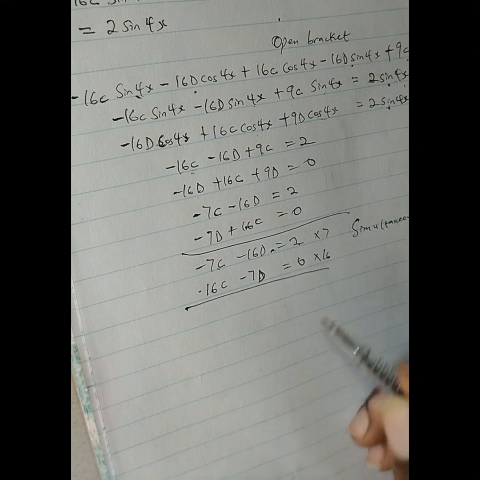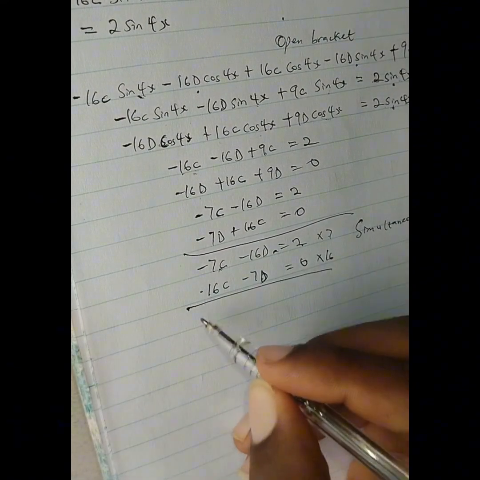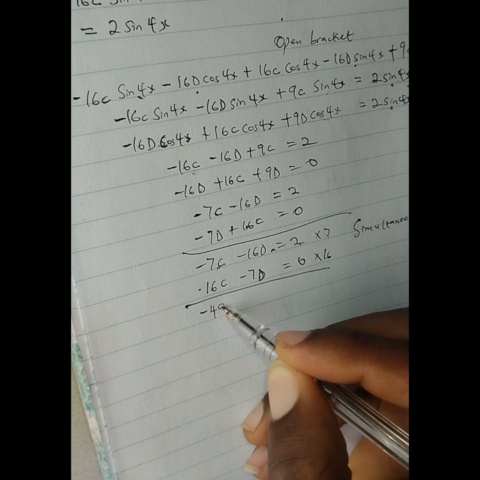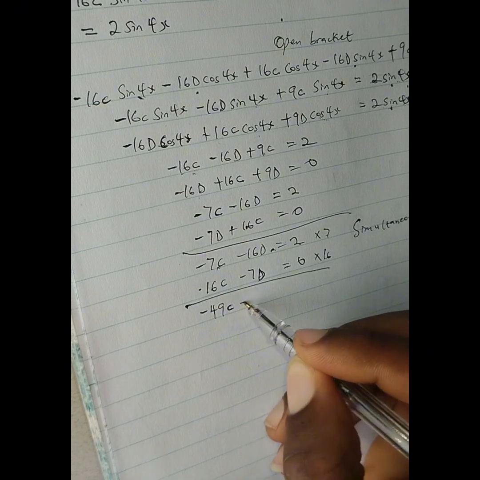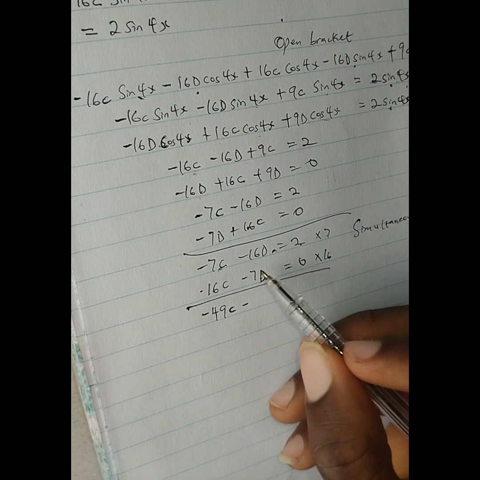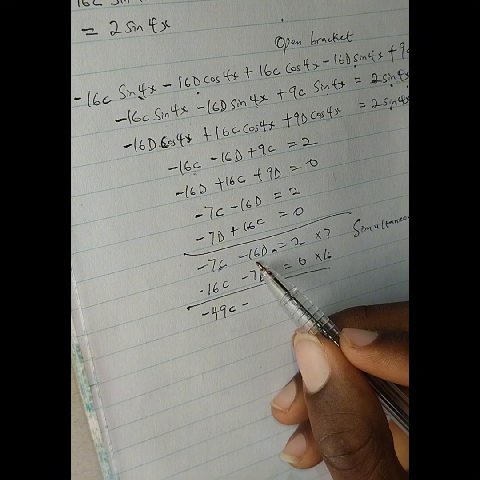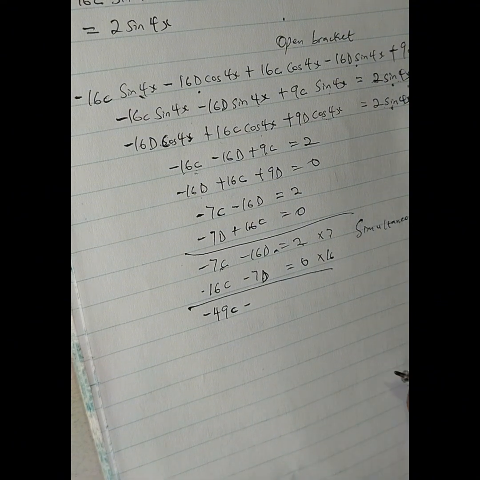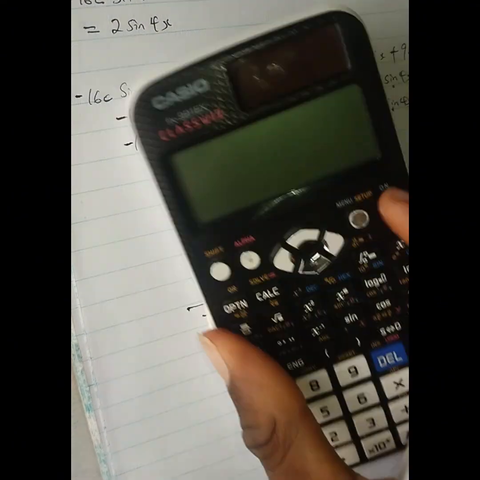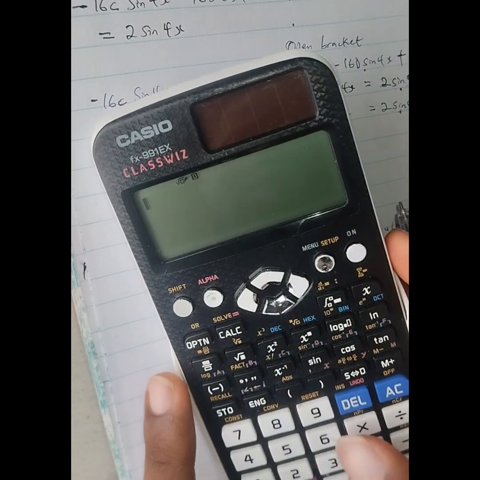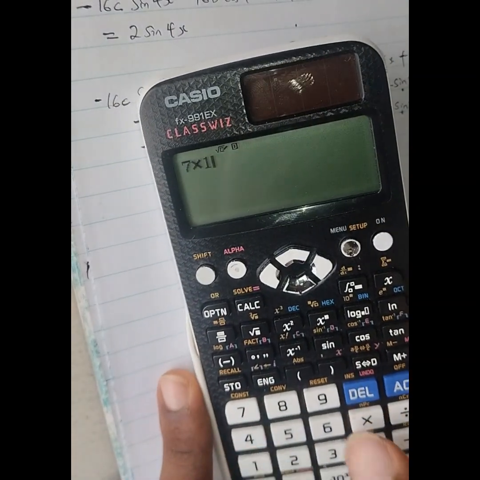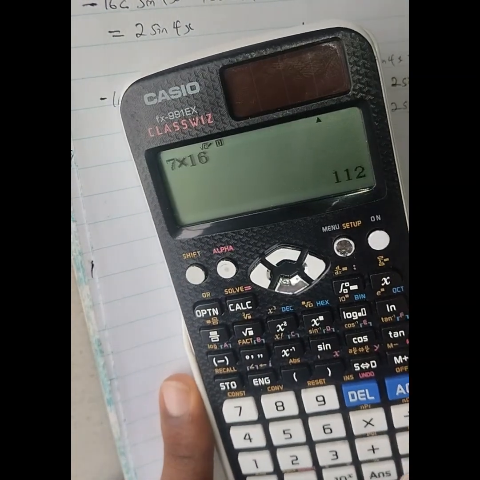So now 7 times 7 will have 49, minus 49c, minus 7 times 16. Let's press the calculator. 7 times 16, 112.